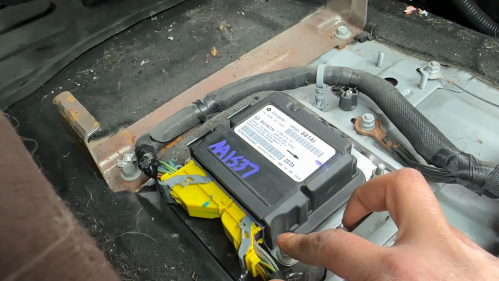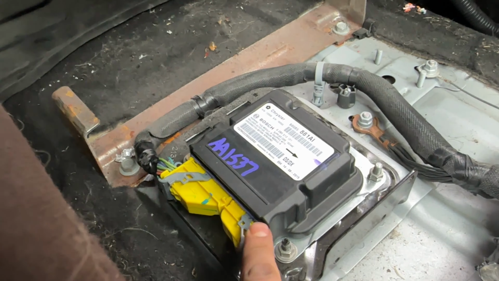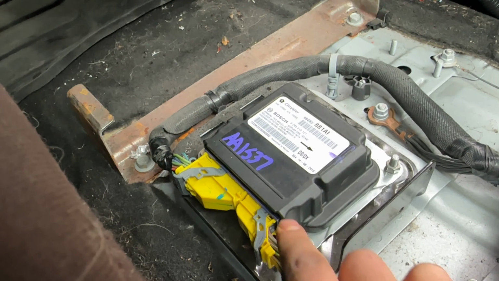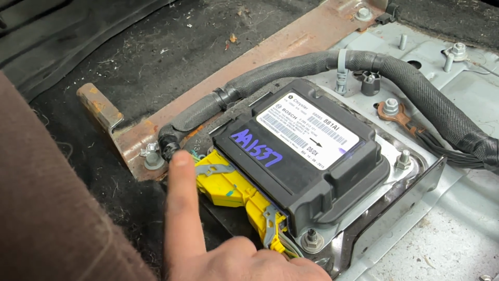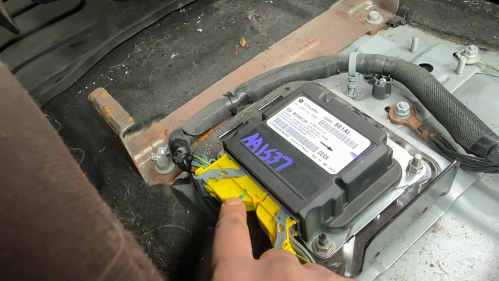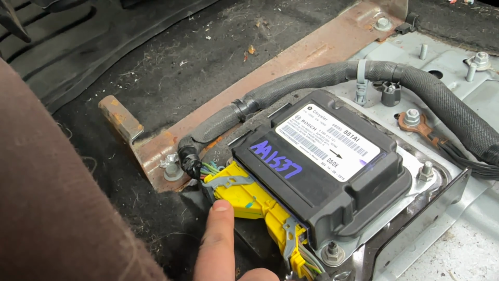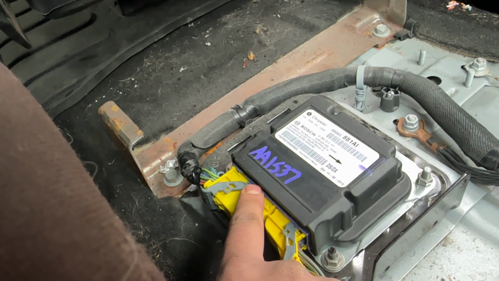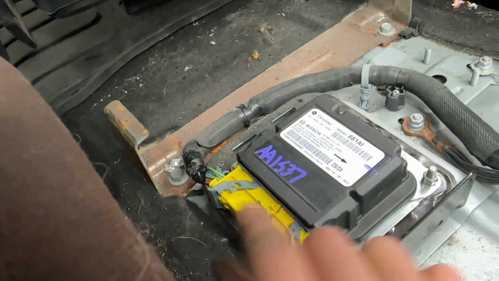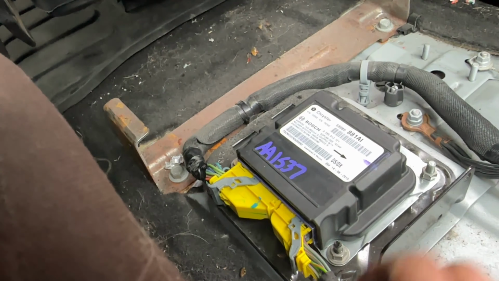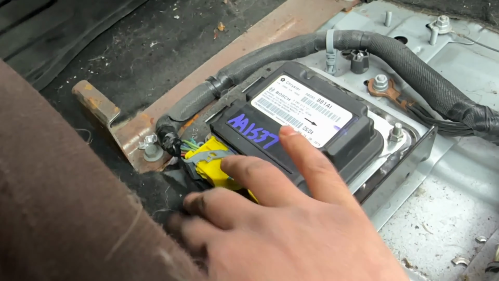Got it installed. Our three 10mm nuts are secured down, and then we plugged in our connectors. Make sure when you put these connectors back in, the gray tab is going to be over here, basically all the way in the beginning. And then make sure you seat it in pretty well before you push this tab. It should go in fairly smoothly on both connectors. So got them nice and secured.